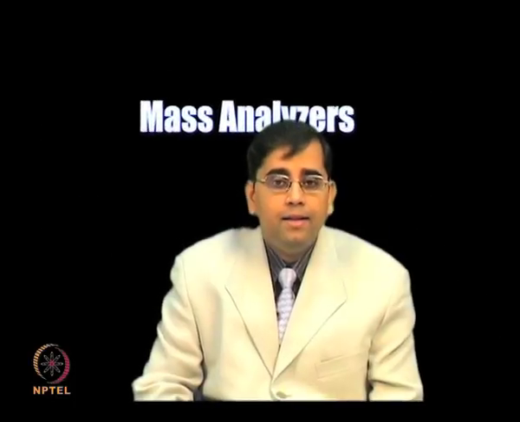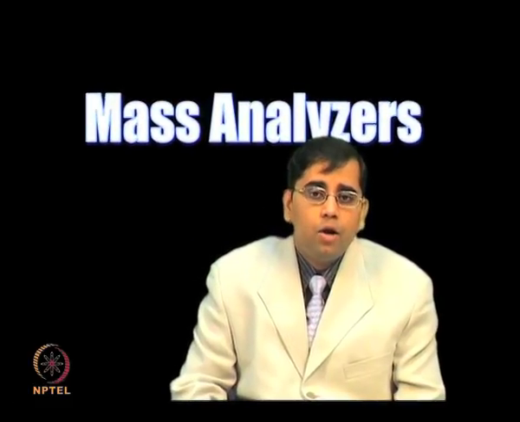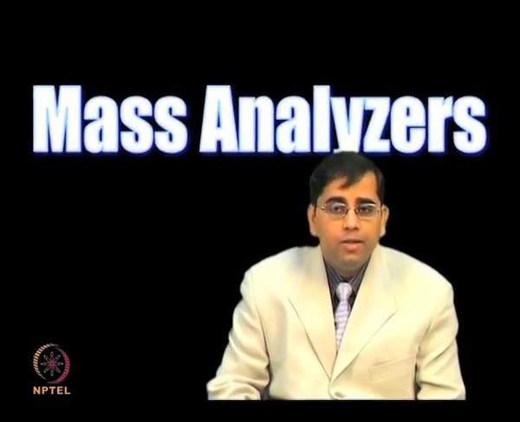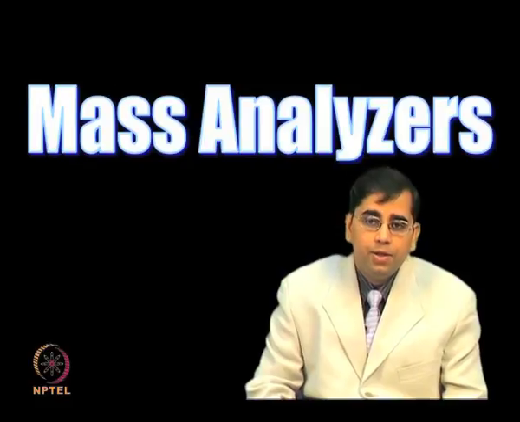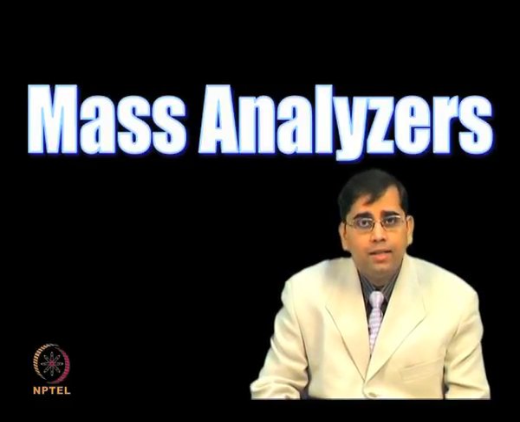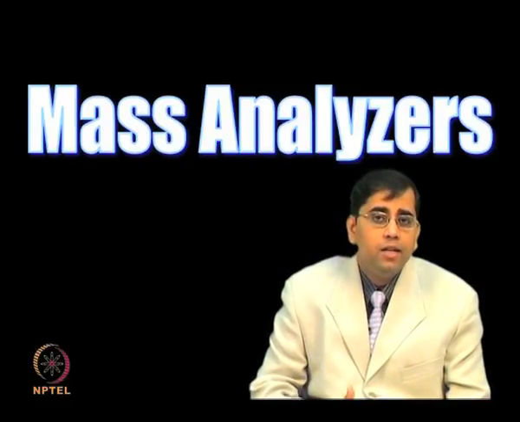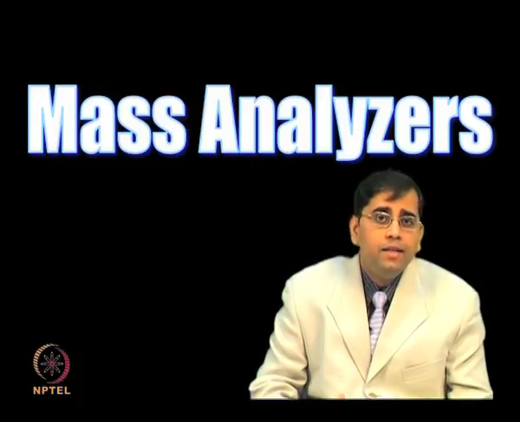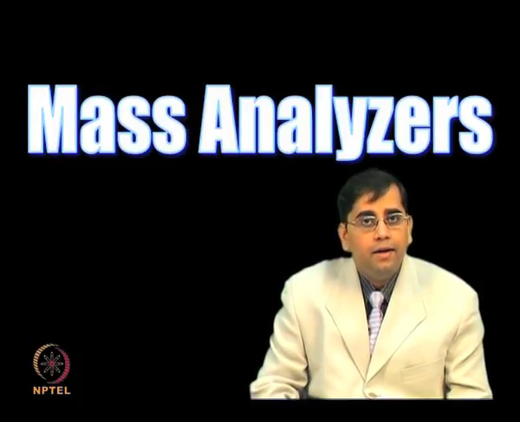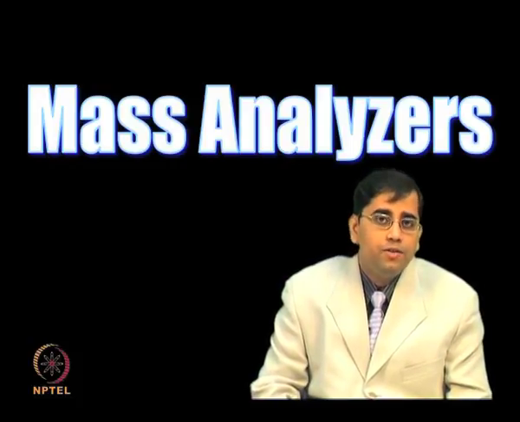The mass analyzer disperses all the ions based on their mass to charge ratio and focuses all the mass resolved ions at a single focal point and maximizes their transmission.